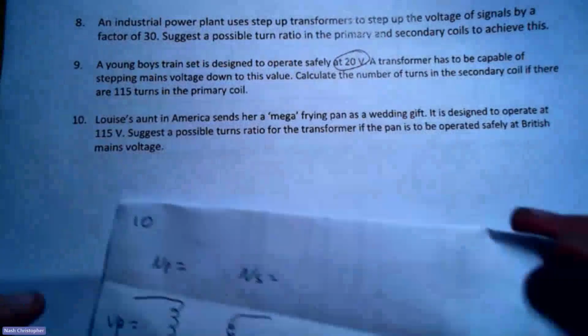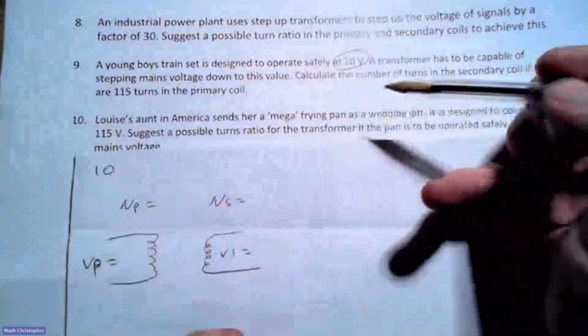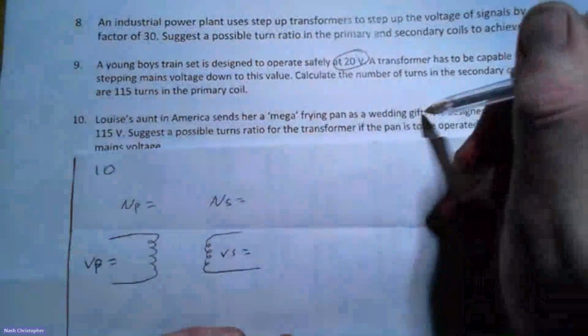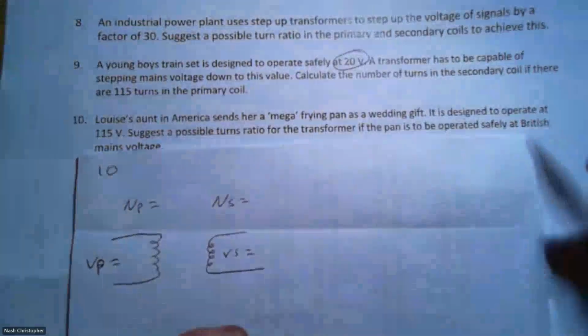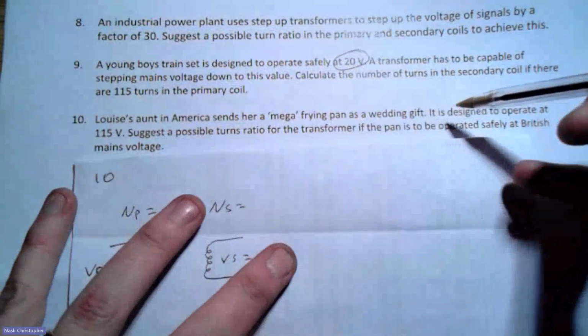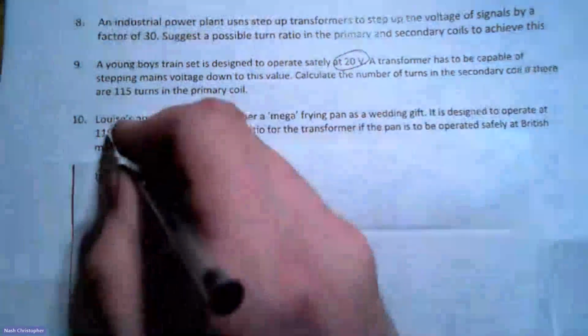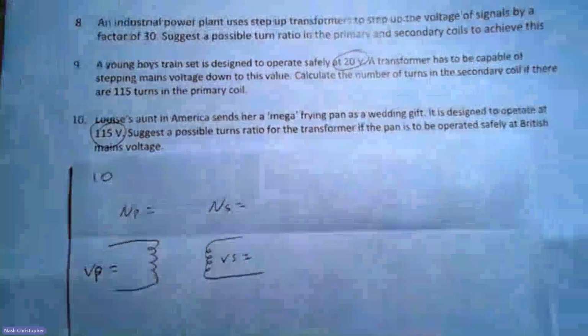Number 10. So Auntie in America sends a mega frying pan as a wedding gift. So the frying pan is designed to operate at 115 volts.